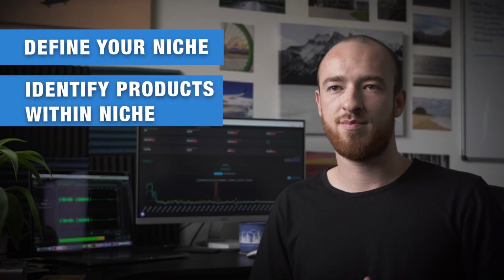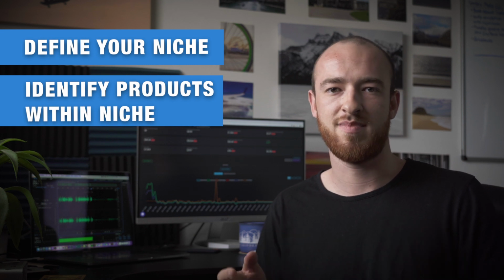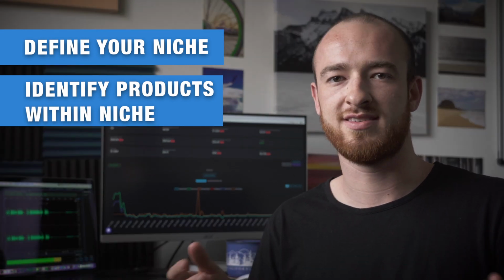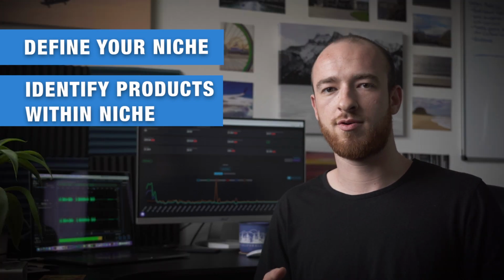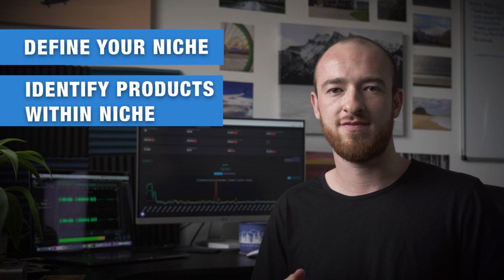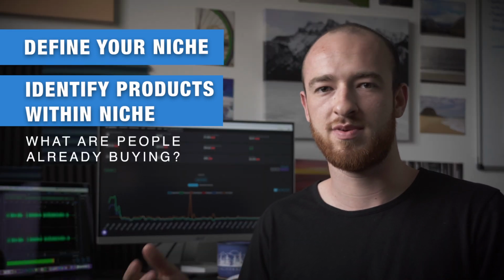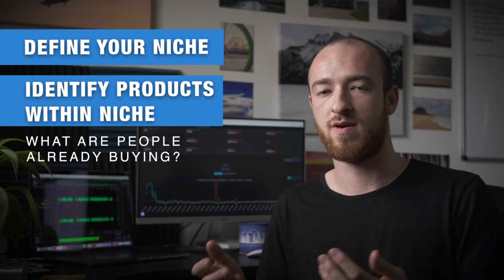Next, we're going to identify the products that are typically sold within that niche, and you can do this by looking at competitors or stores that you'd like to model your store after. Understand what products they're selling, understand why they're selling those, and if you can, try to figure out which ones are selling in higher volumes. A lot of it's just kind of thinking about what are people actually buying and already buying, right?